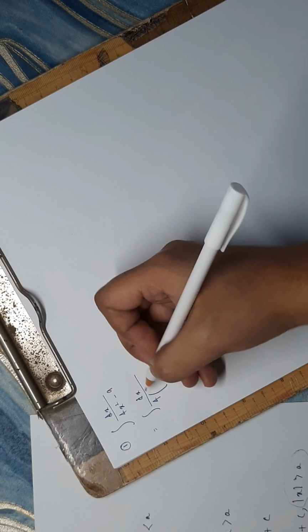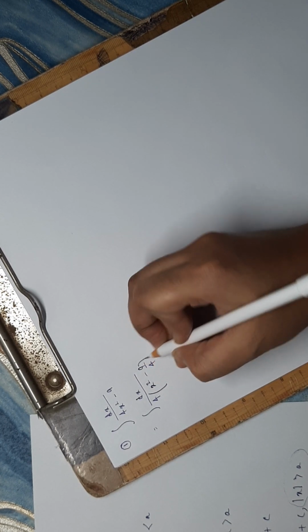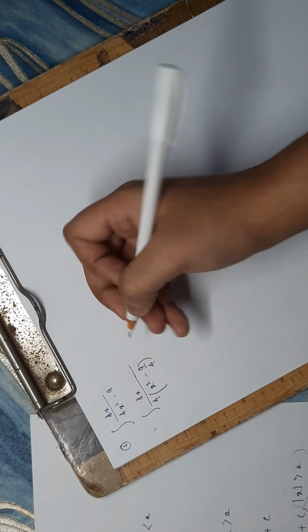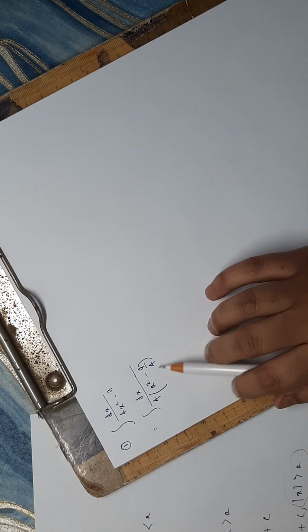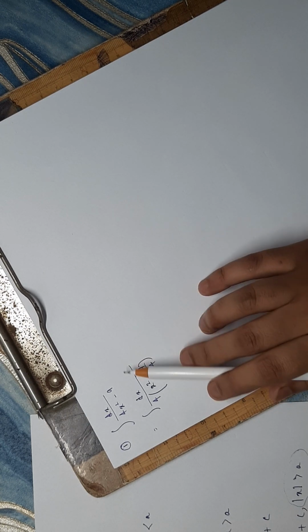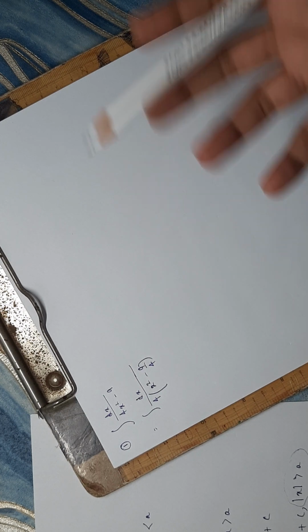So what I'll be getting here is x square minus 9 by 4. Is that clear? Why did I take a 4 in the denominator of 9? Because there was no 4 present.